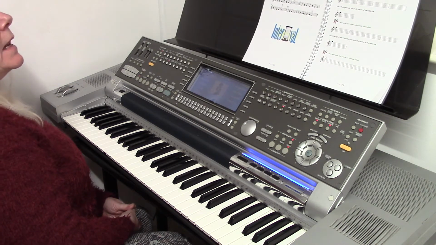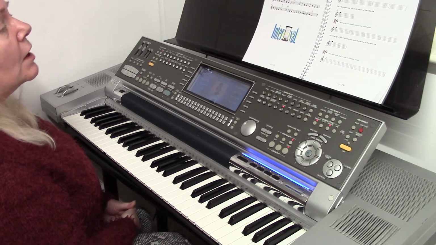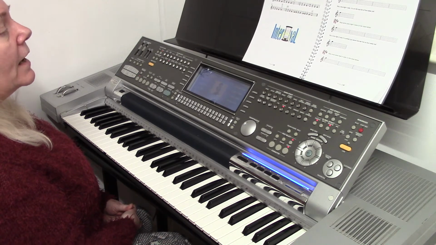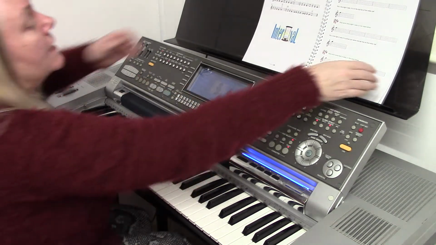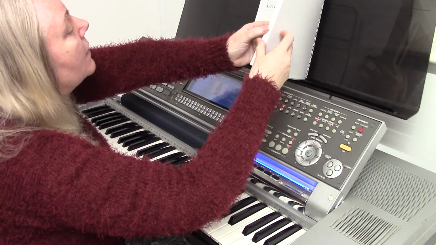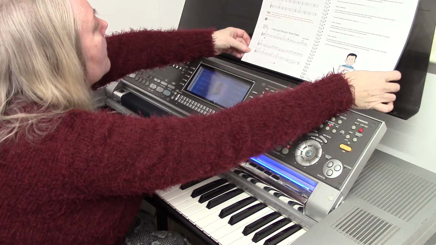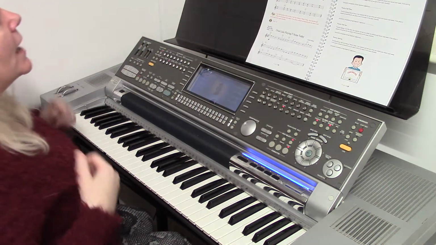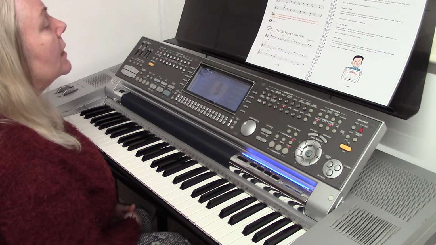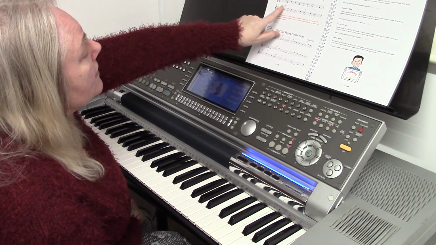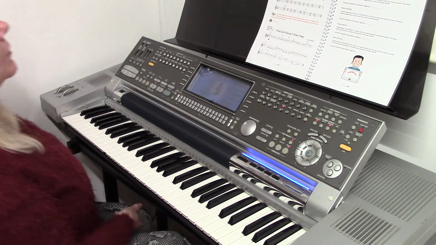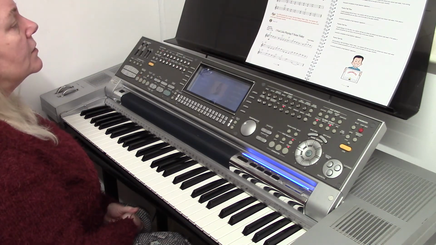Then the next page introduces you to the high E, the high F and the high G note, and you have the opportunity of writing those notes on the stave within the book. And that leads into a piece of music which has those notes in, and you can see that you've got them just here at R13 on I Can Play 6.